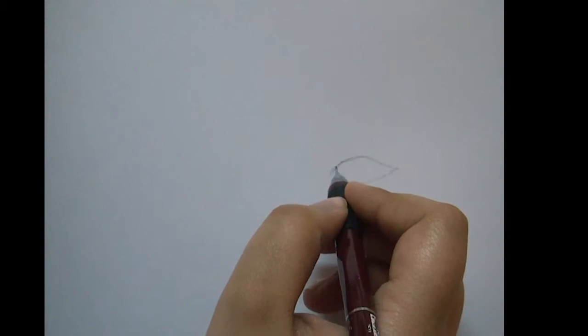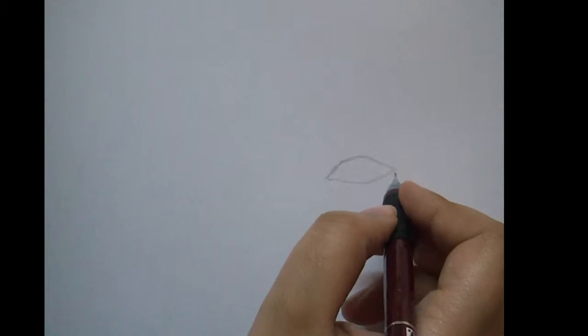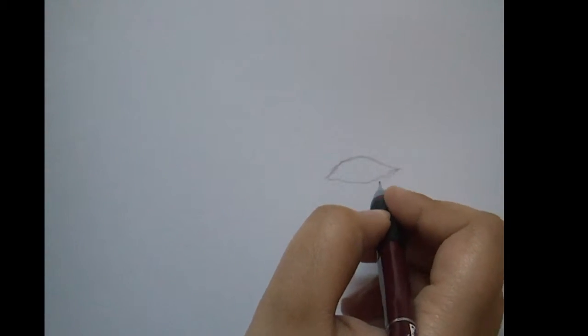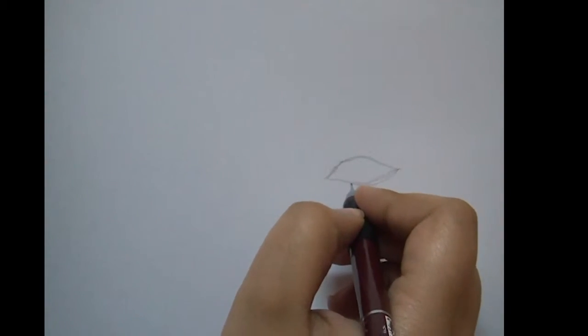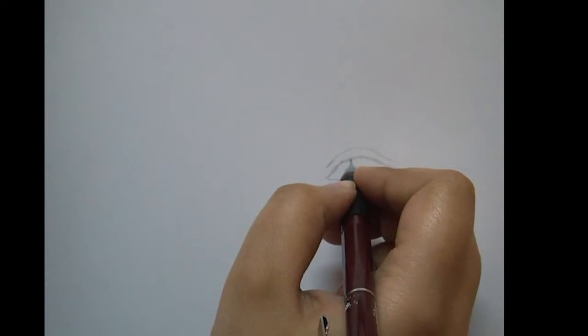And always look at the eyelid lines and shape, because if you imitate that perfectly, you will get the features of the face of the person you create right.